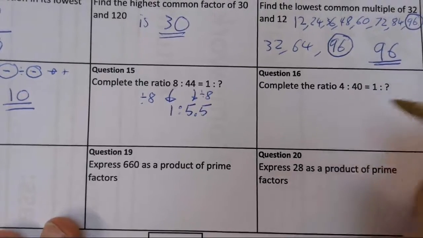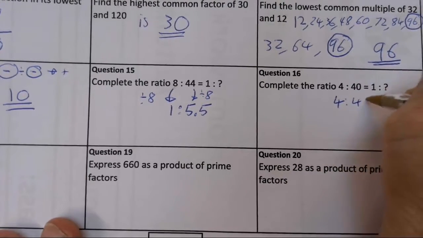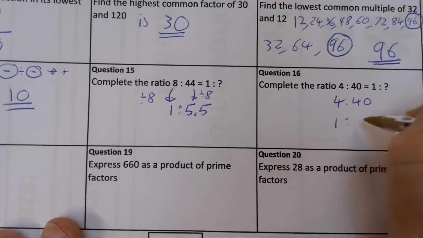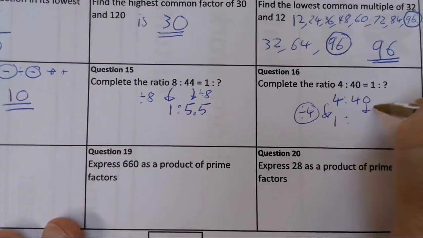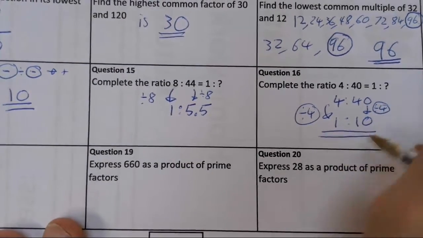Question 16, 4 to 40. I want to make it 1 to something. I need to divide this one by 4, so I'm going to divide this one by 4. It is going to be 1 to 10.